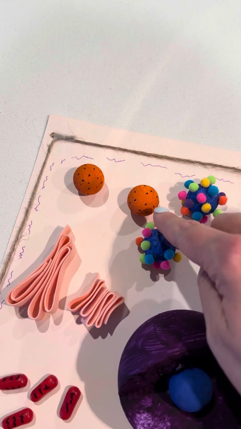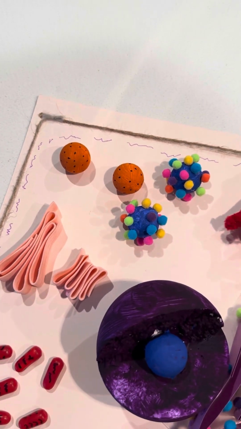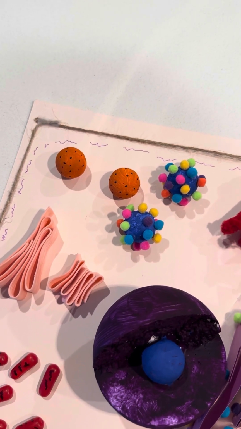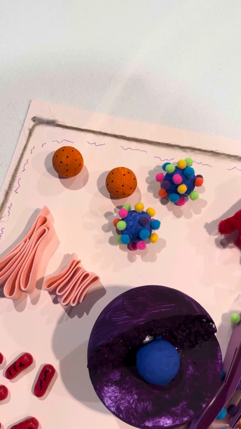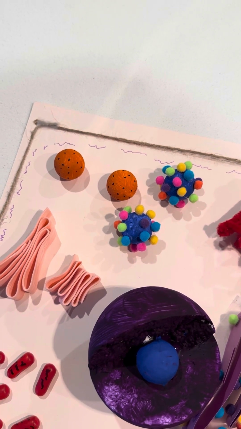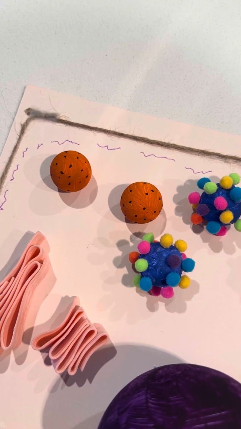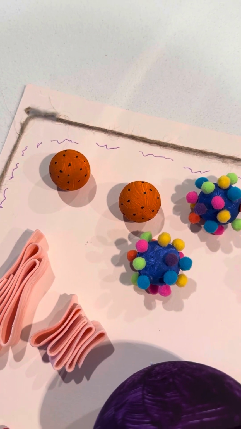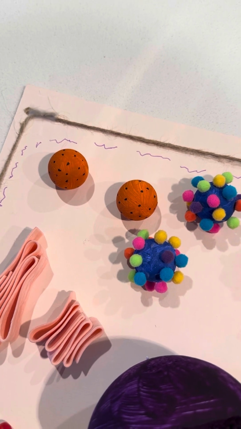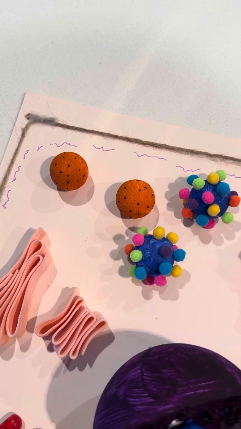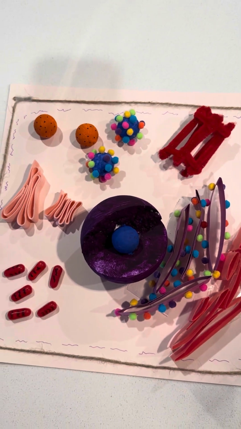Okay, then moving on to the little orange ones. Those are the peroxisomes. They resemble lysosomes, but are produced by the endoplasmic reticulum. They help to detoxify the cytosol, and they actually produce hydrogen peroxide, which helps break down unwanted particles.